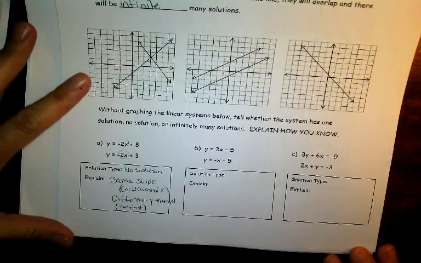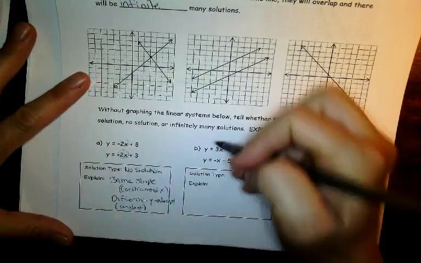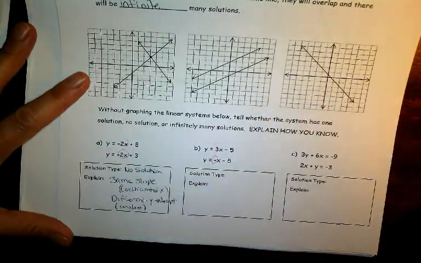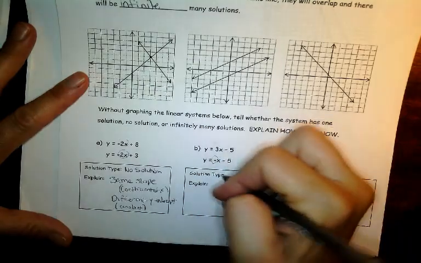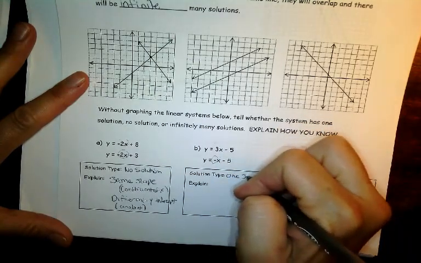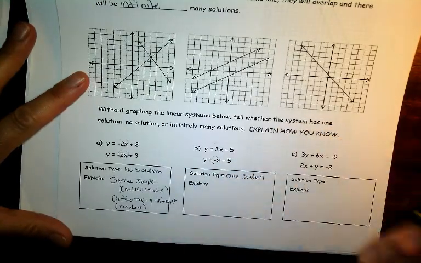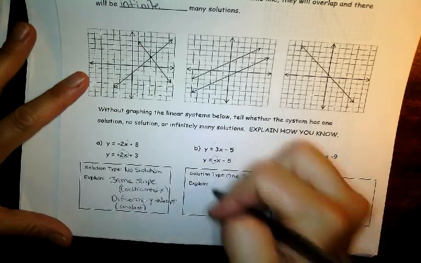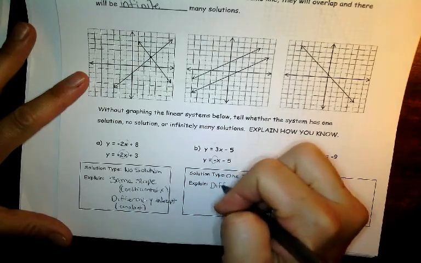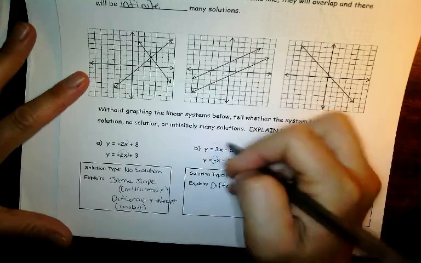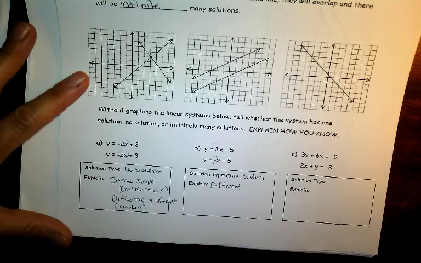Okay, and then the next one, you can see that they have different coefficients or different slopes, so you're going to get a solution, right? So this is one solution, and they have different slopes. Looking at this, I can tell they're going to intersect at their y-intercepts.